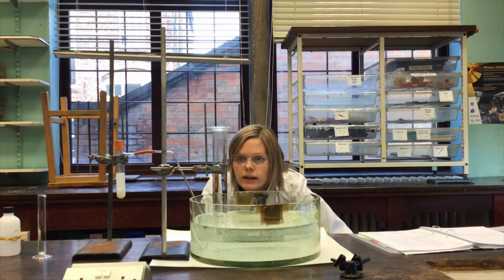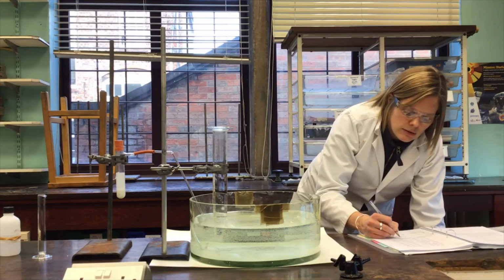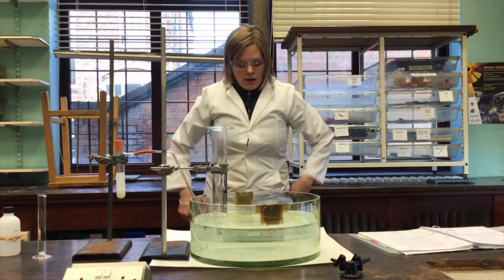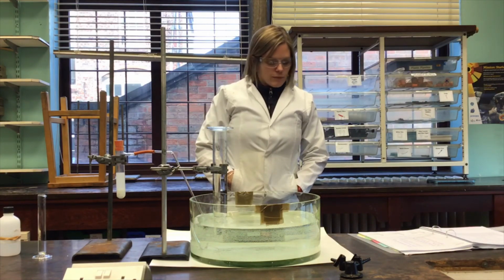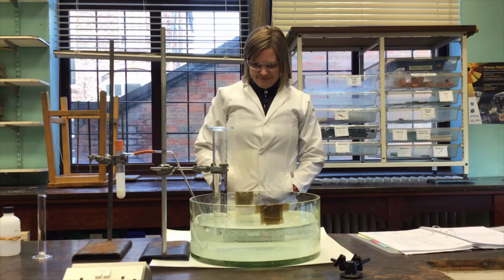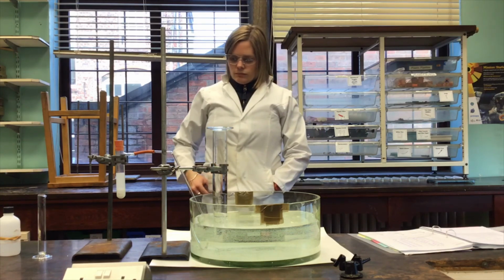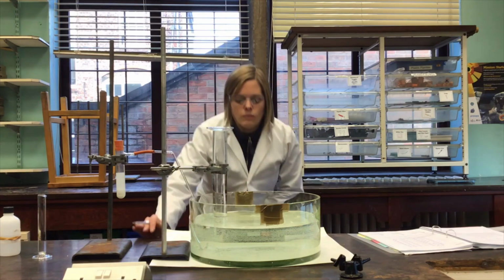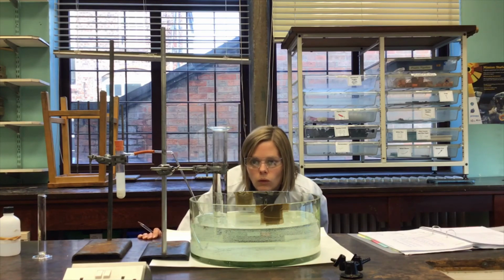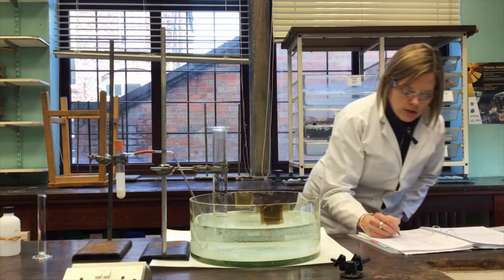And that reading is 108 centimetres cubed. And the final reading I'll do at the moment will be at 5 minutes or 300 seconds. And that reading is 112 centimetres cubed.